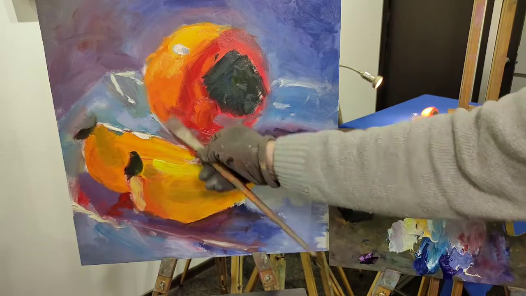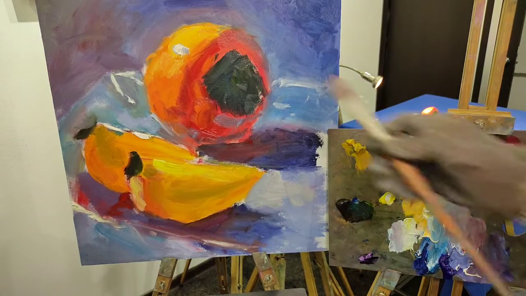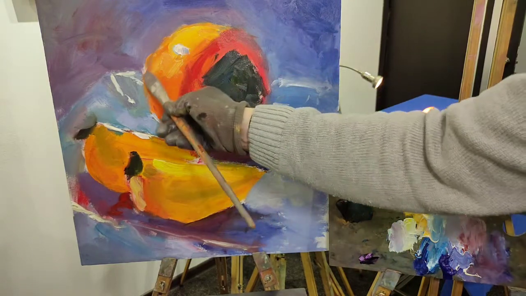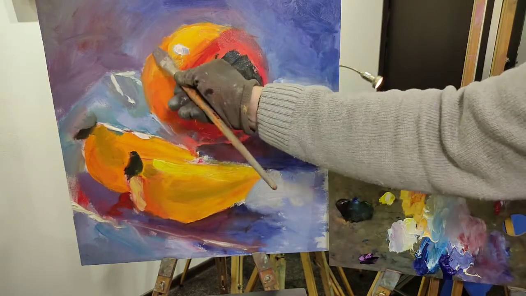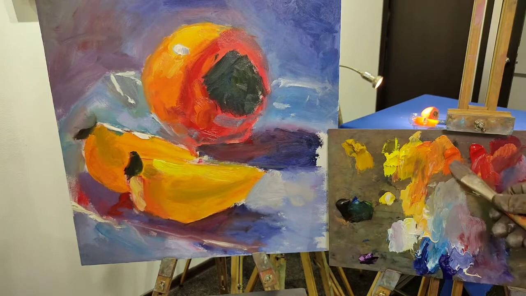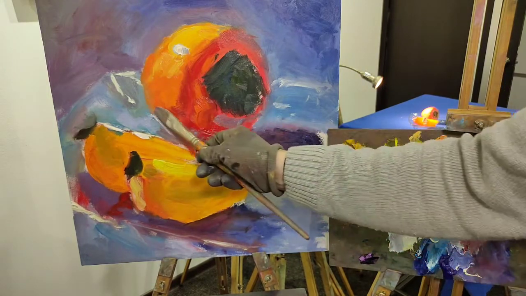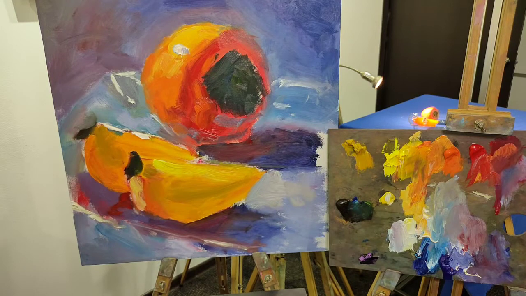And again, if you noticed my stages of painting, I'm just painting here and there, some brush strokes on the persimmon, some brush strokes on the pieces, some brush strokes on the plate.